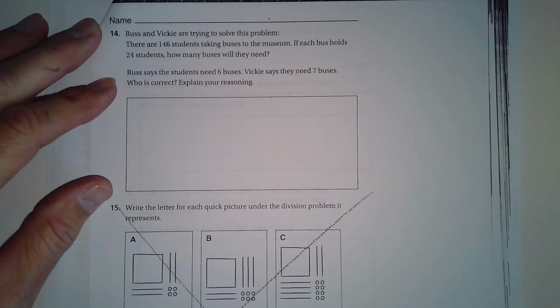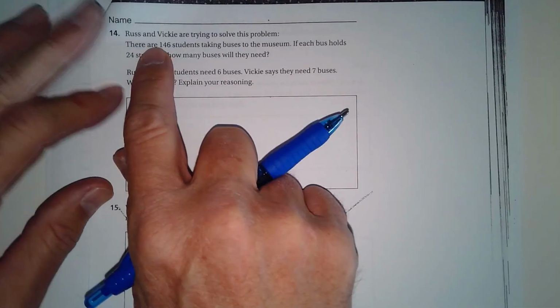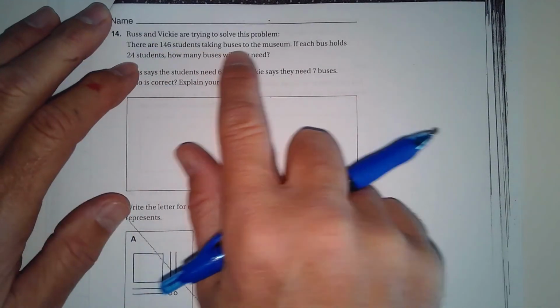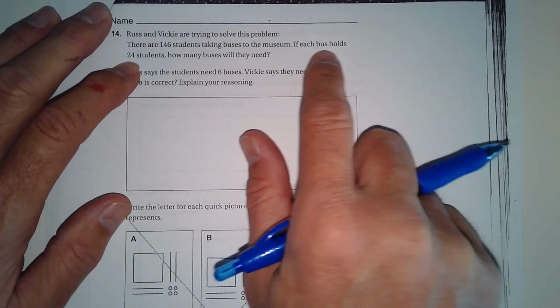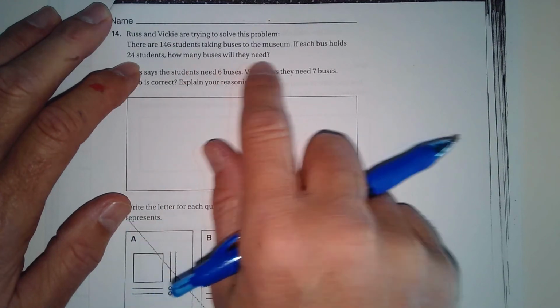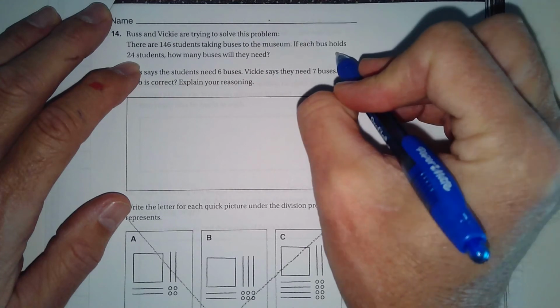Number 14. It says Russ and Vicky are trying to solve this problem. There are 146 students taking buses to the museum. If each bus holds 24 students, how many buses will they need? Now, this is important. So here's my buses.